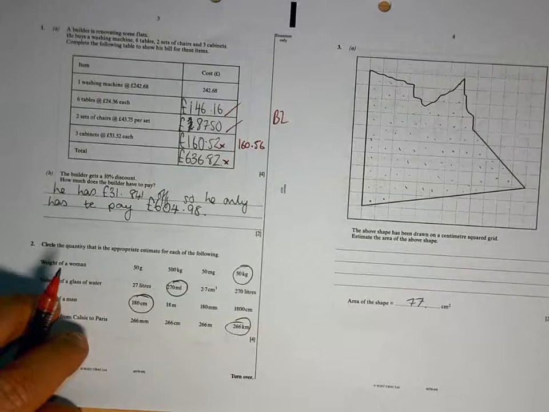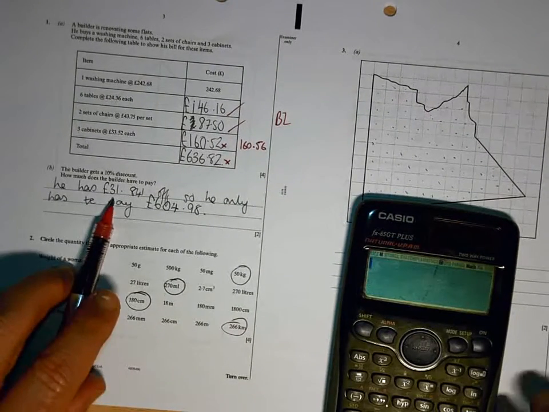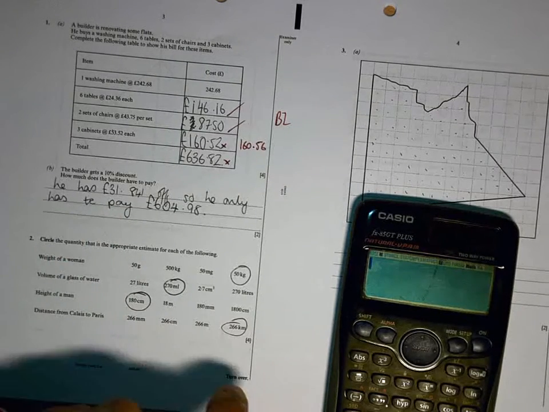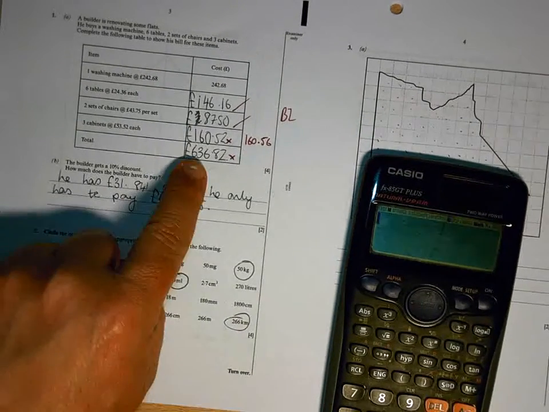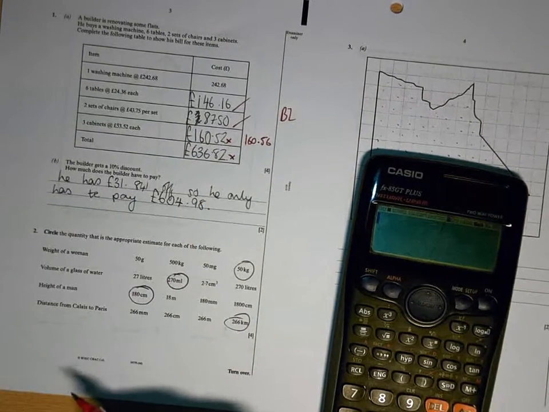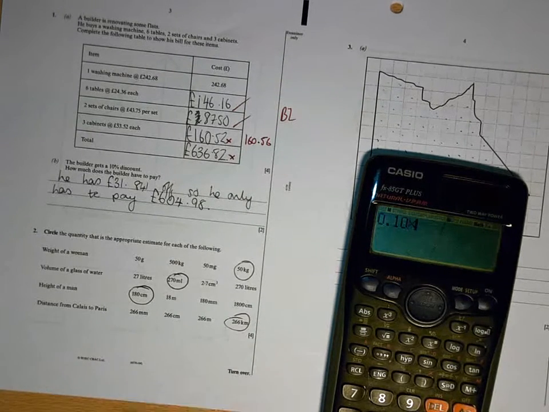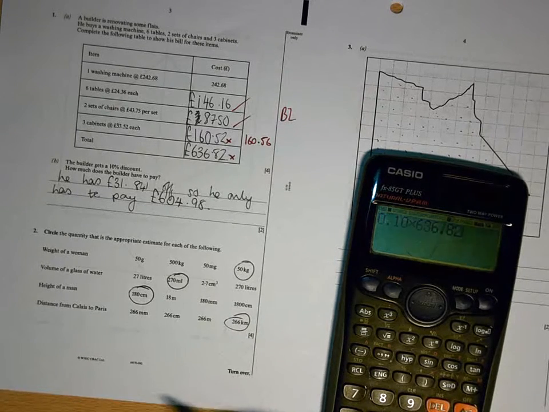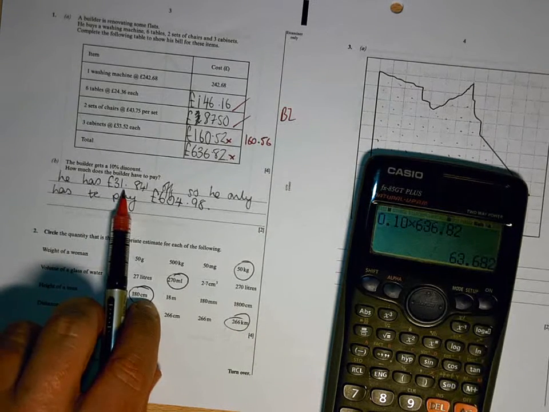So for yours, he has 31.84 off. So again, I think you've made a slip up here as well. 10% of that is going to be 0.10 times 636.82, which is 63.68.